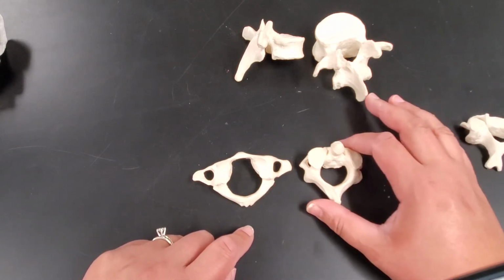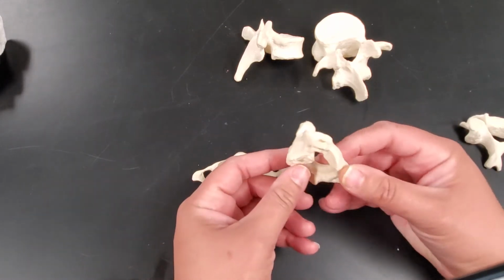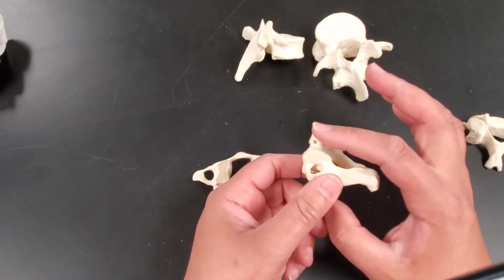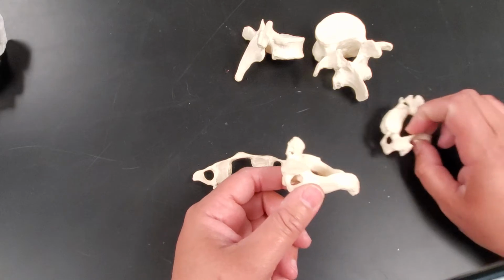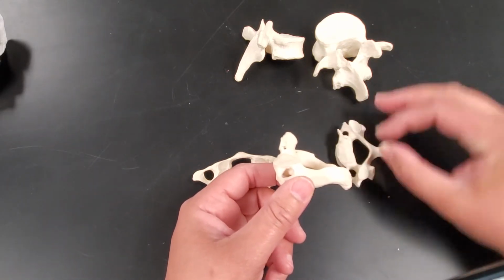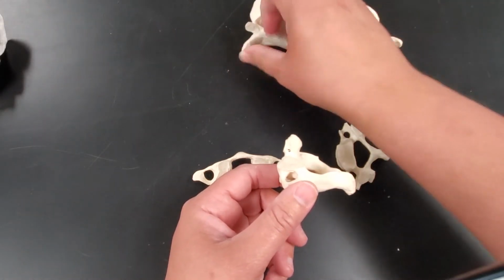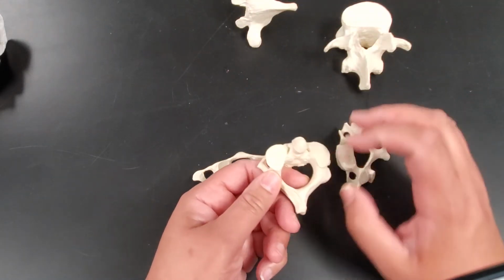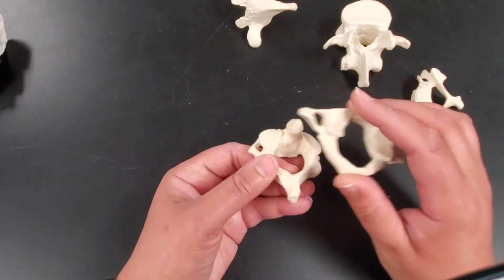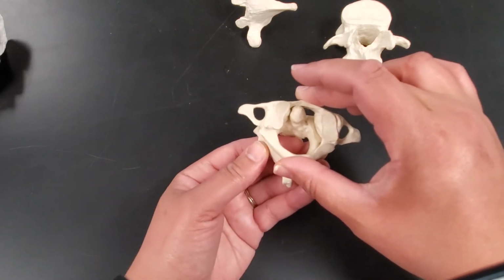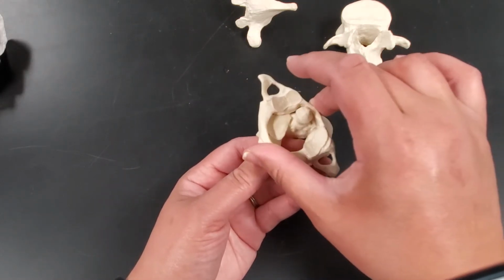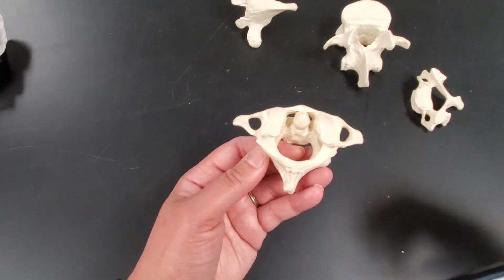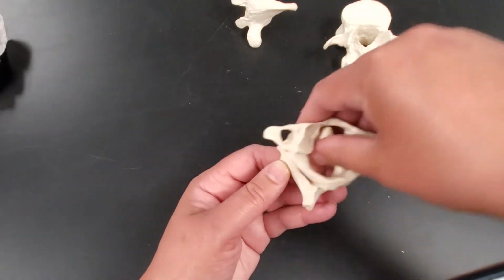The axis is slightly different. Pictures don't do it justice, but if you turn it on its side, you're going to notice that there's this piece up here that's projecting upward. And if you turn the other ones on their sides, they don't have that piece. This piece here is the dens. What it does is allow the atlas to sit on the axis, and it allows you to turn your head left and right, up and down. It allows you to pivot on that joint.